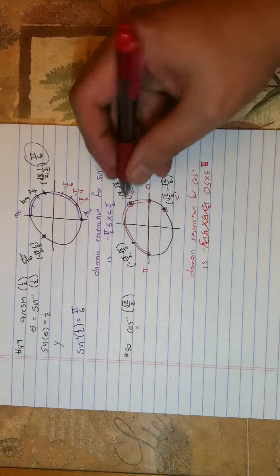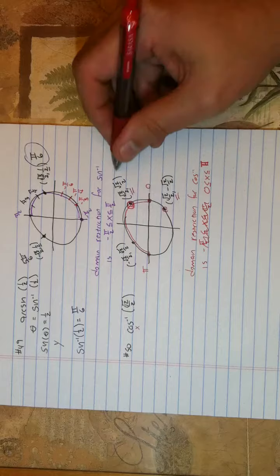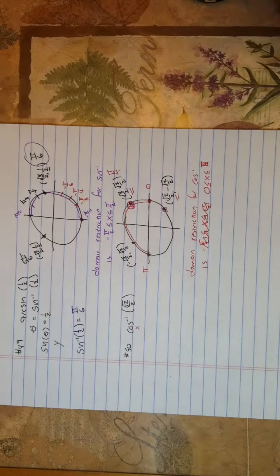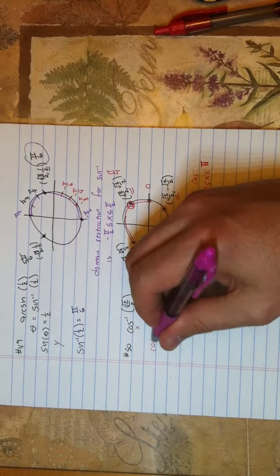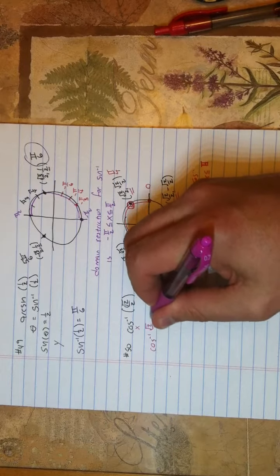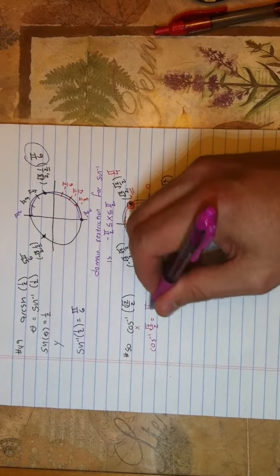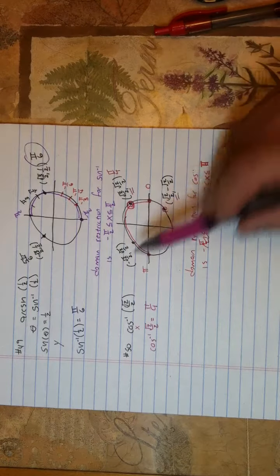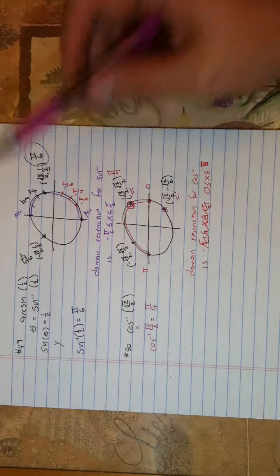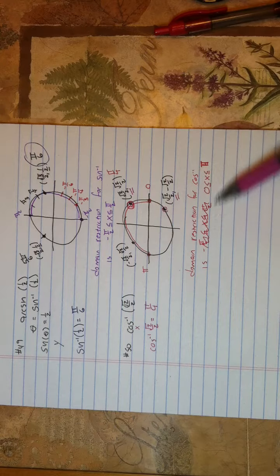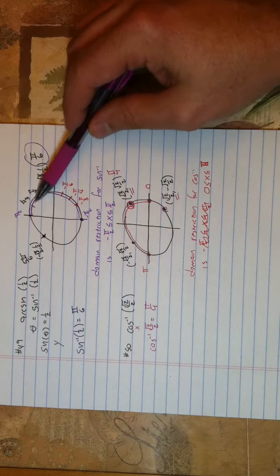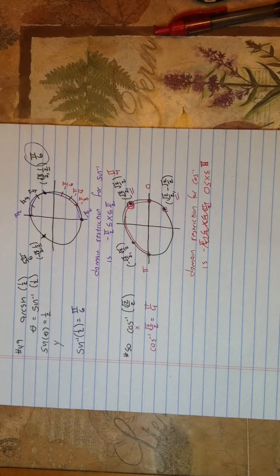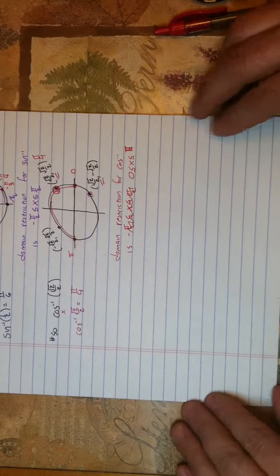In this domain from here to here, the only solution I have is this one, and that's the angle pi over 4. So I can say that the inverse cosine of square root 2 over 2 is equal to pi over 4. So we want to get straight that the domain restriction for inverse sine is negative pi over 2 to pi over 2. The domain restriction for inverse cosine is 0 to pi, so that's the top half of the circle, and inverse sine gets the right half of the circle. And so let's go on to do number 51.